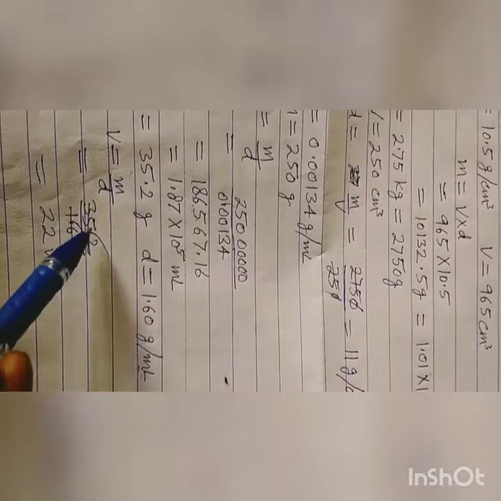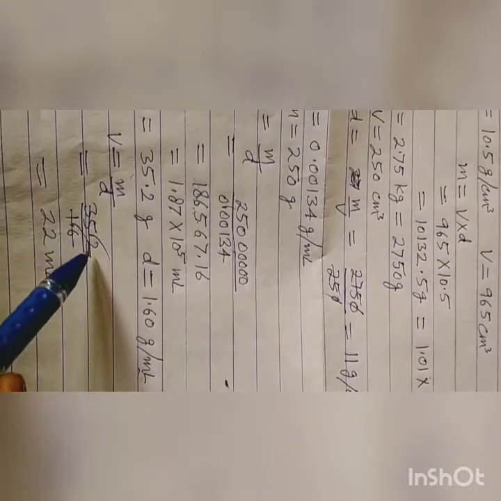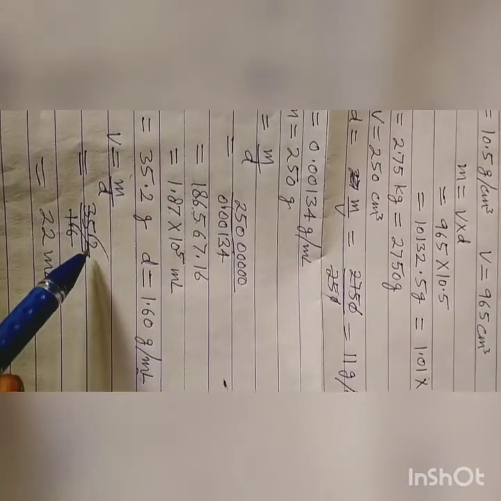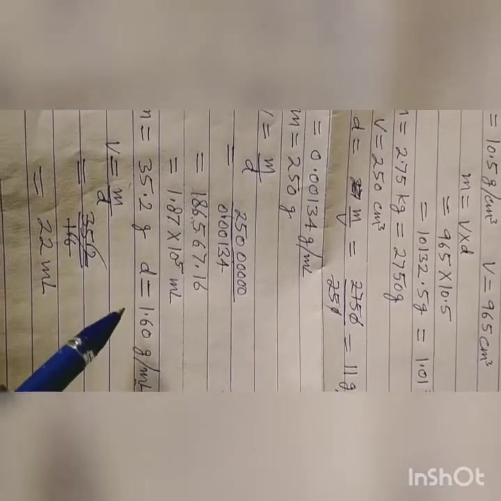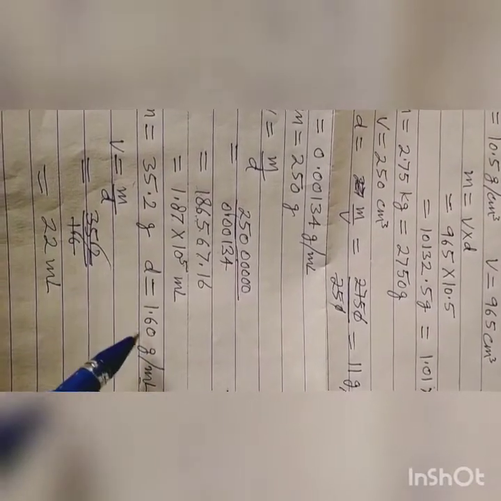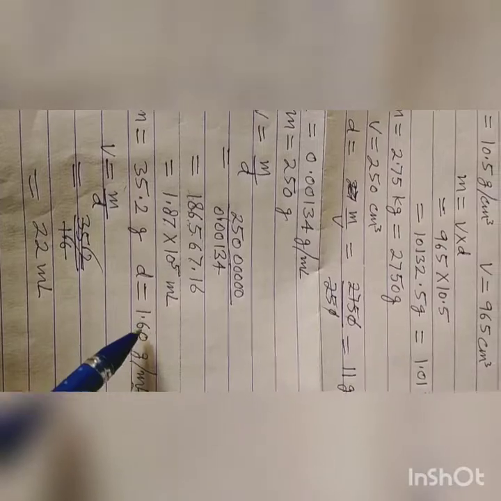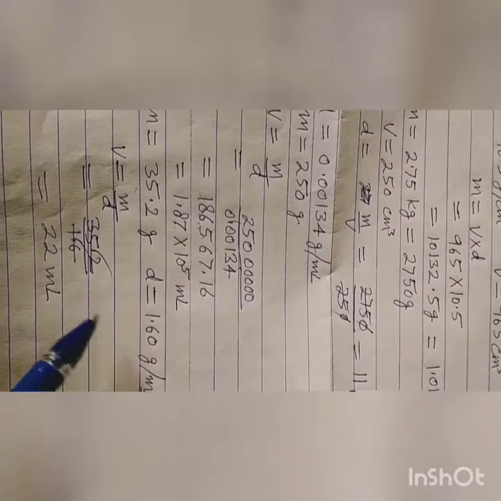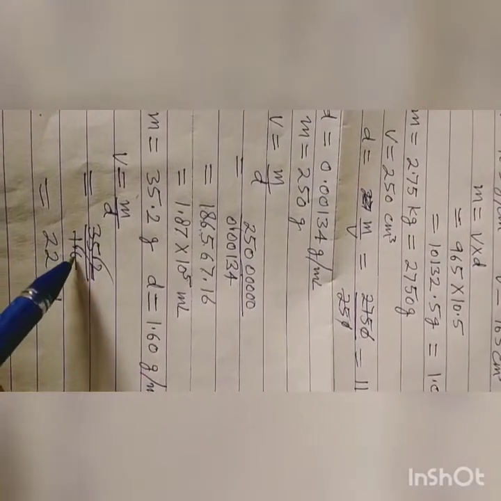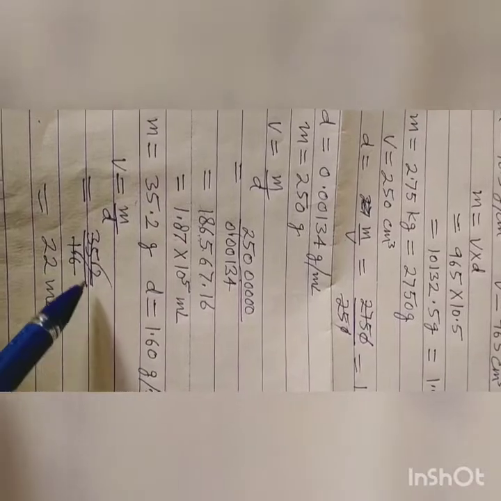We can calculate directly. Here mass 35.2 and the density 1.60. The 0 is at the last, so it is not a significant figure here, and you don't need to write it.